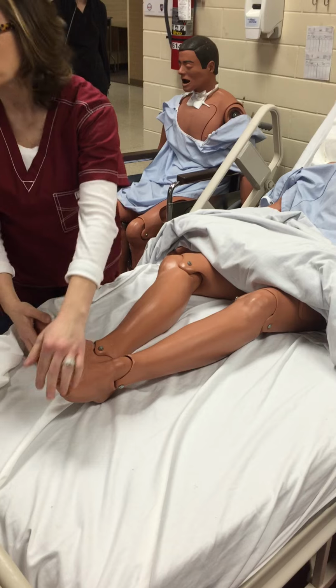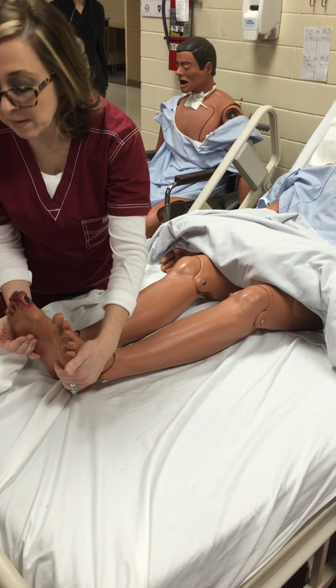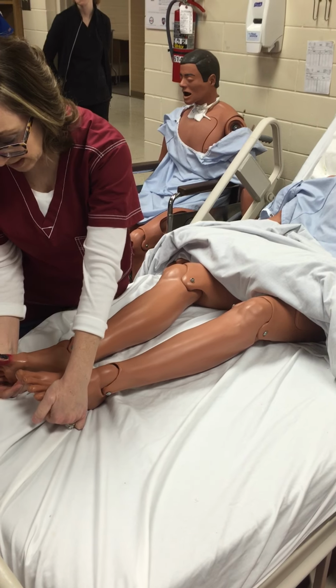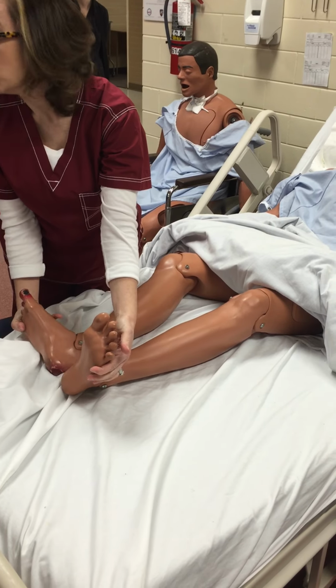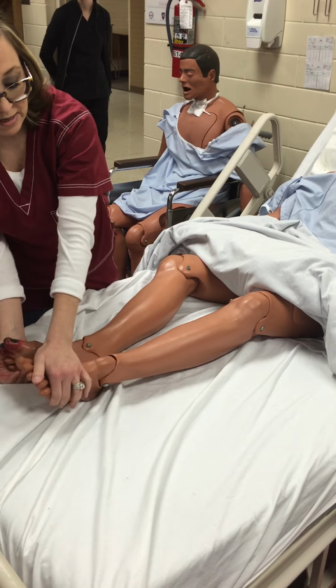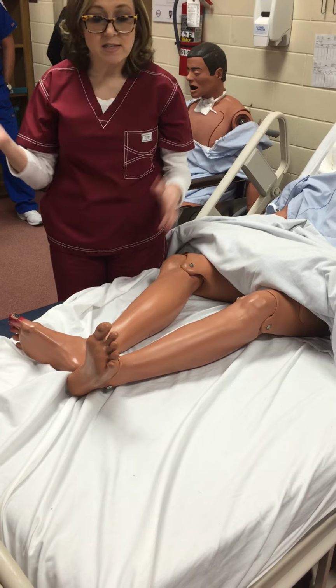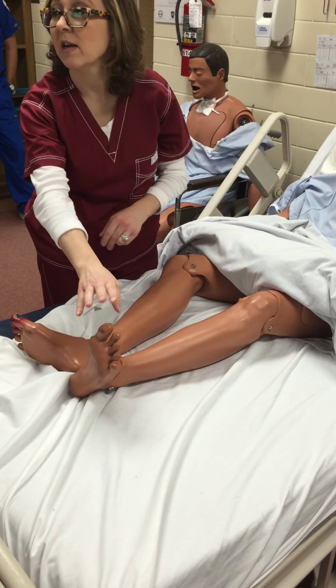And then when I assess for strength, I'm going to have them push down, which is called what? Plantar flexion. And then I'm going to have them pull back against me. I'm going to check both ways like that. Same thing with sensation. I have them close their eyes and say, I'm going to touch one of your feet. Just tell me which one, and I'm going to tap their foot.